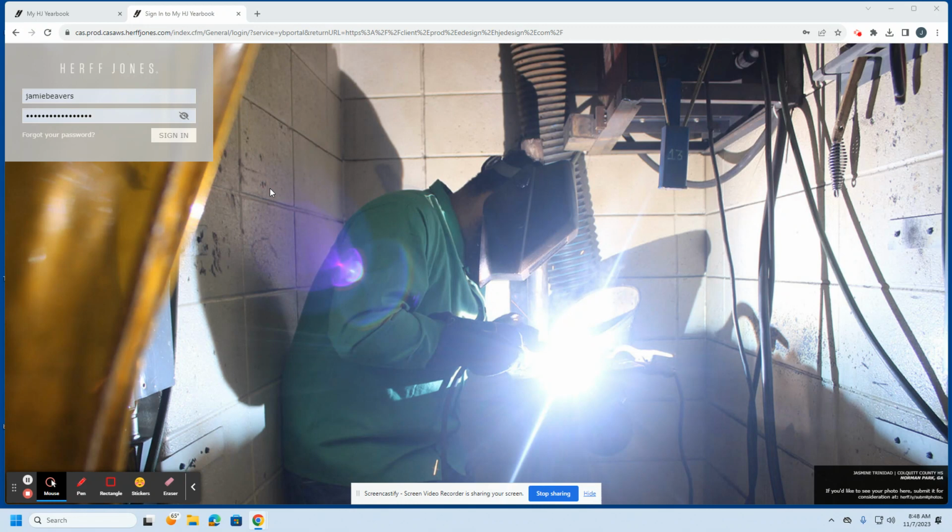First, when you go to the Herf Jones login, you'll notice that this picture changes each time that you log in. These are kind of the best photos for the school year, and you can see who took the picture, what school, city, state, that sort of information here on the bottom right. You can always nominate one of your own pictures for that. Also, our photo editors have been doing that already as part of their job.